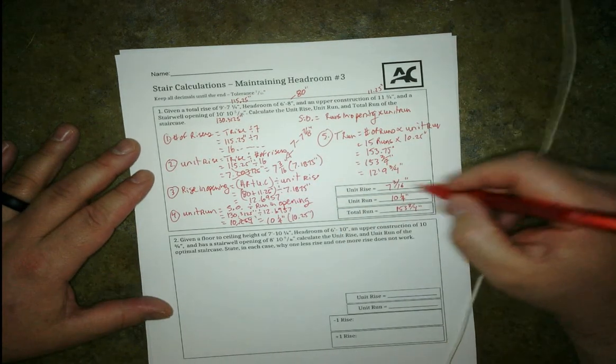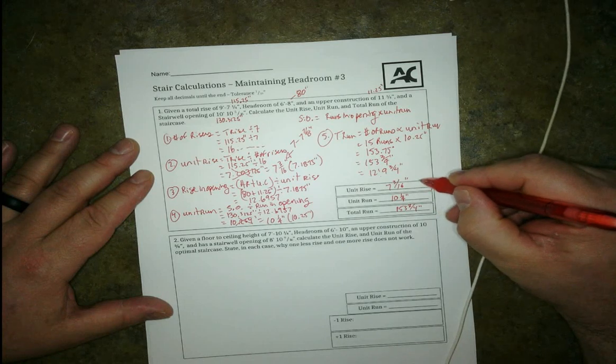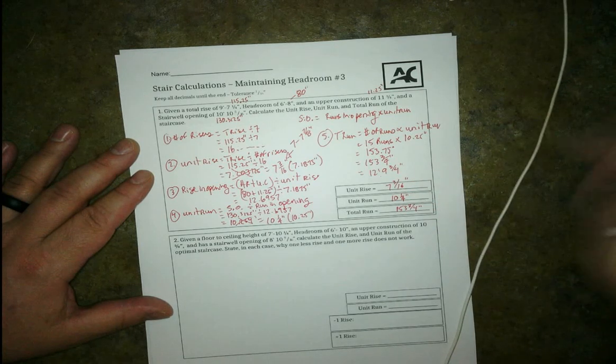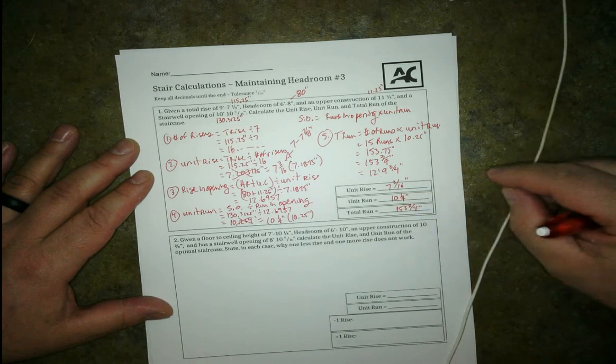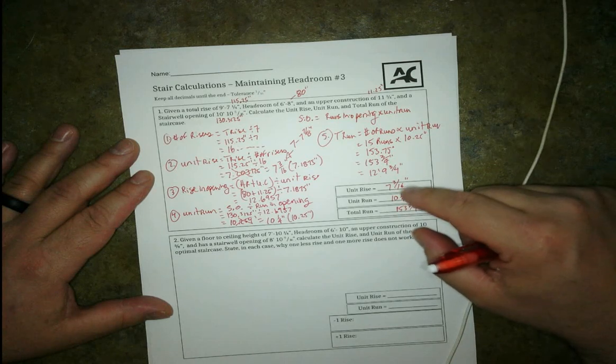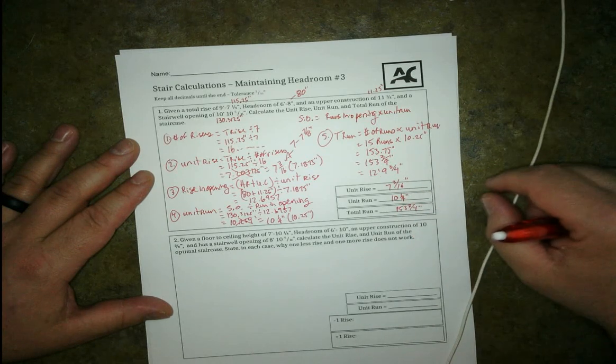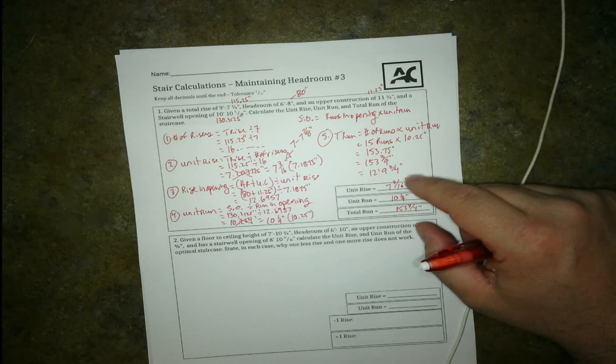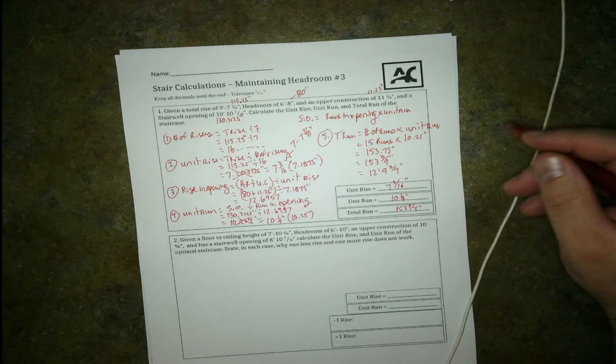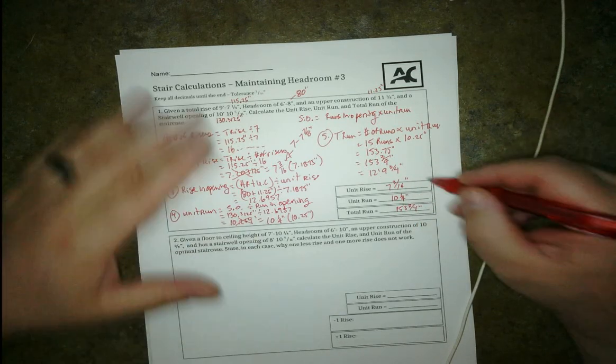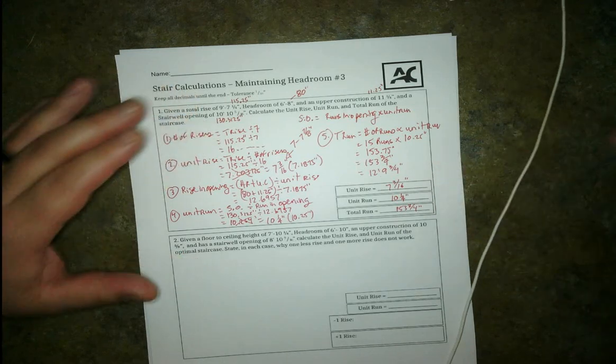So if we check the rule here, right? So the rule, we want to aim between these two numbers being between 17 and 18. So basically we're at 17, so that's 3/16 plus basically, so it's basically 17 and 7/16. If we added those two together, 17 and 7/16.